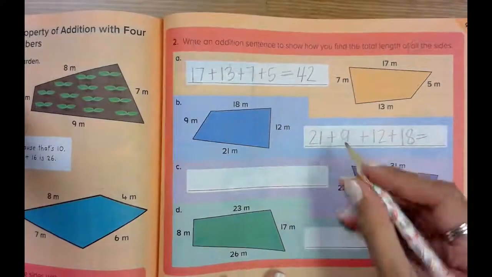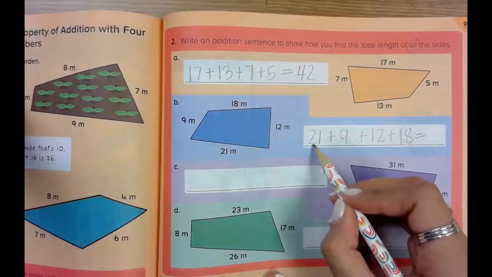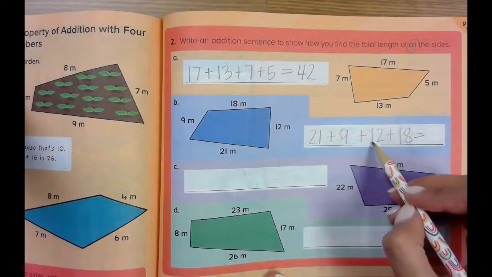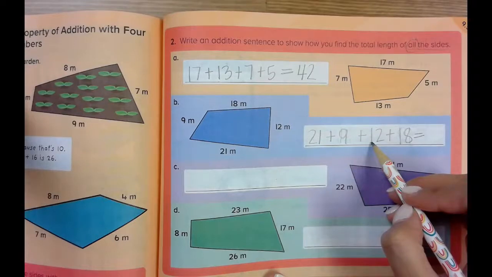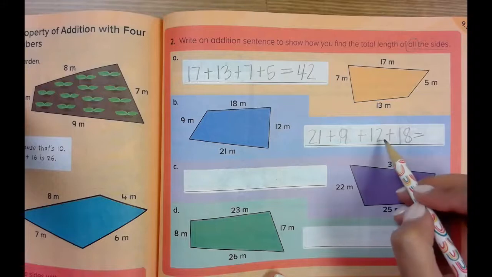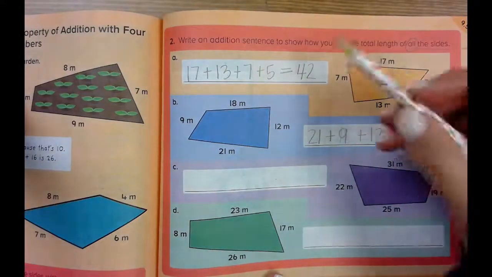So I know 9 and 1 is 10, plus 2 10s is 30, plus 1 10 is 40, plus another 10 is 50, and I know 8 and 2 make 10, which is 60.